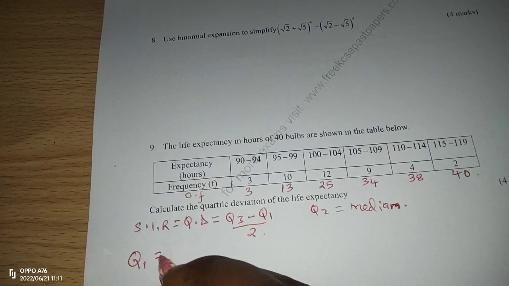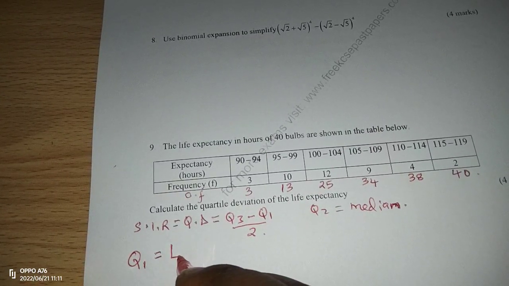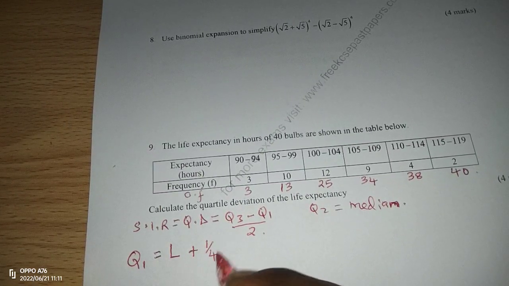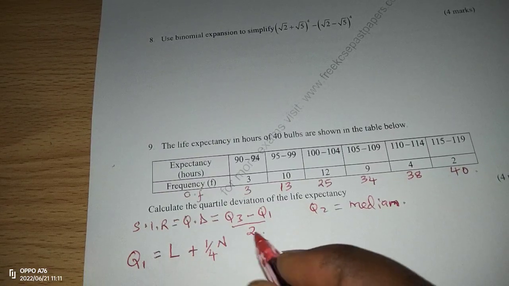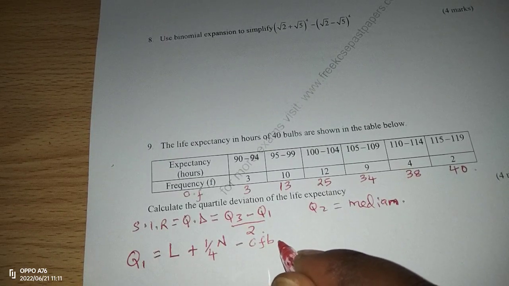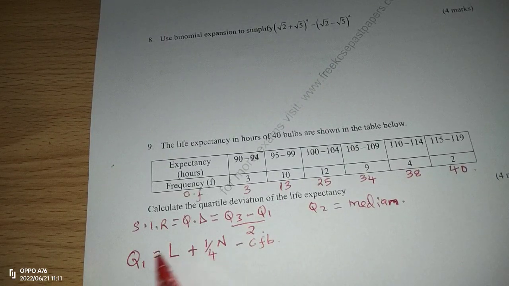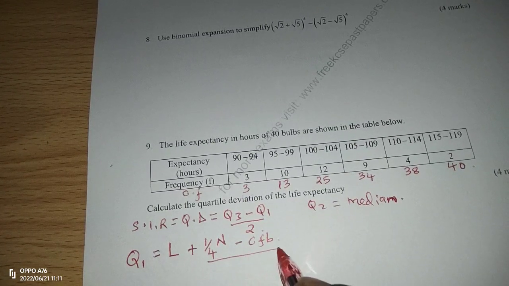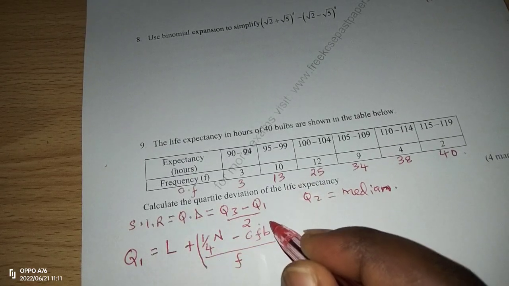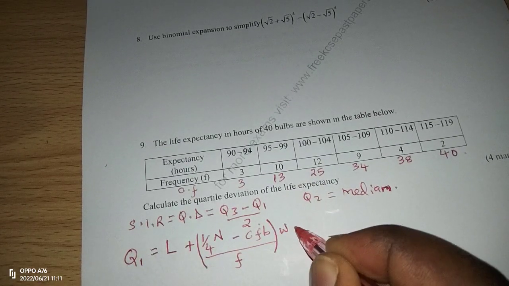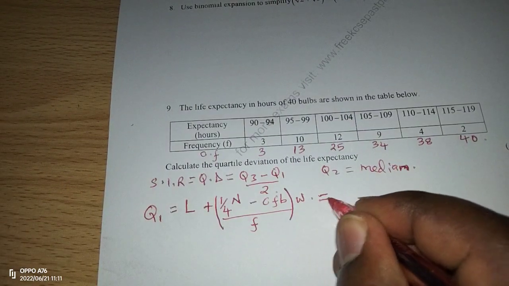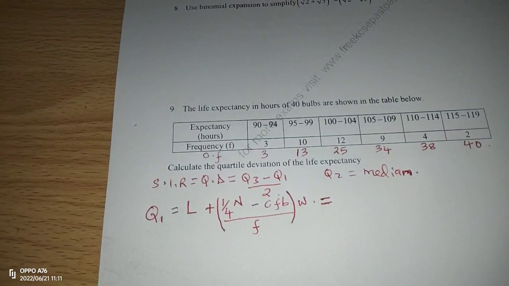Q1 is given by the lower class boundary plus a quarter of the total data, which is n, minus the cumulative frequency just before the class which is carrying Q1, and we divide all this by the frequency of the same class, then multiply by the class length, which is abbreviated W. In such a case, we can now move on to substitute into the formula.